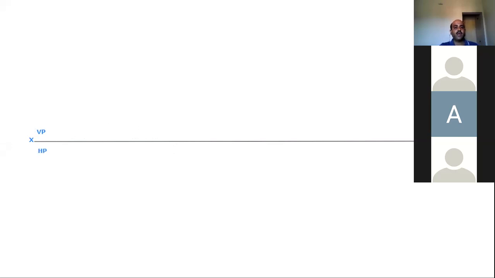Now we have a square lamina of 40 millimeter side, so the edge should come to your right.